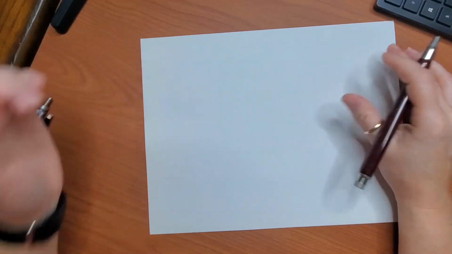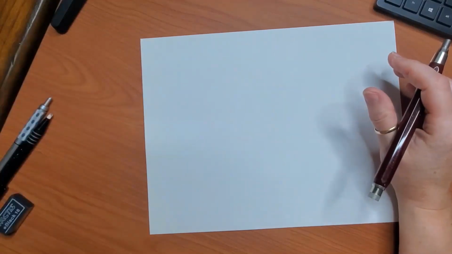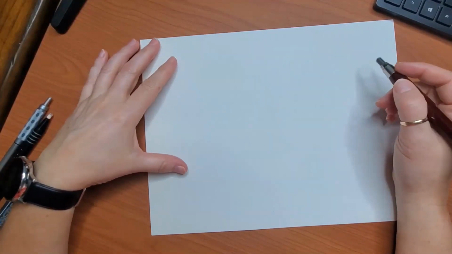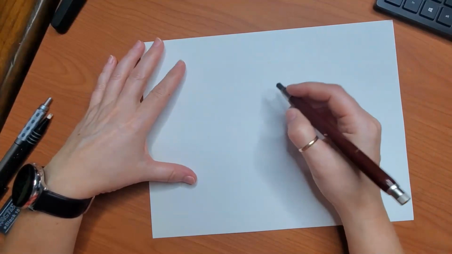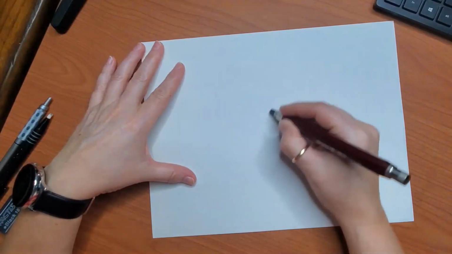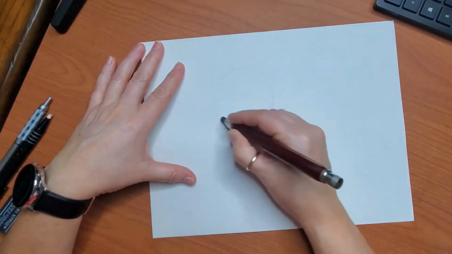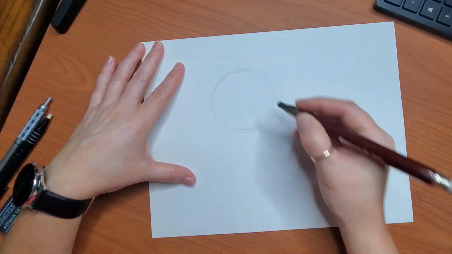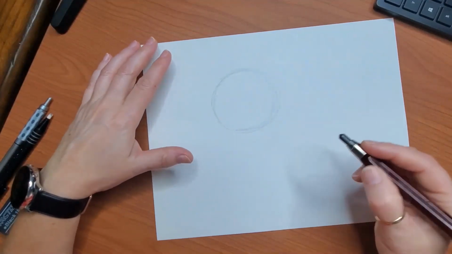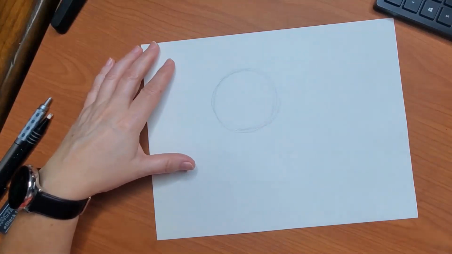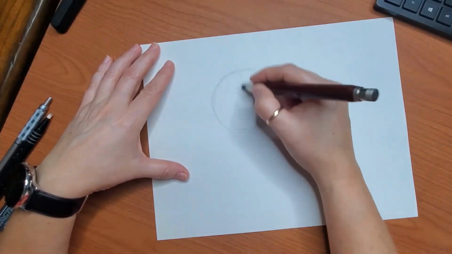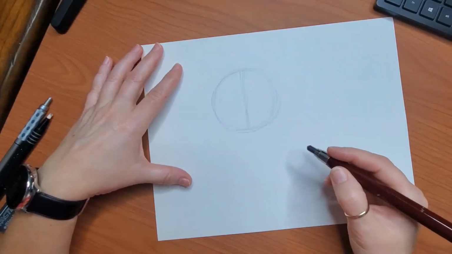So the first thing I want to talk about is the basic structure of the skull itself. If you break things down into basic shapes, which makes things really easy, you have the round shape of the head. This is your basic head shape.